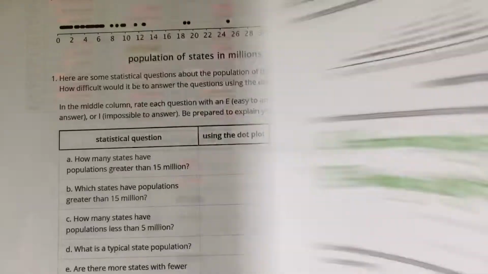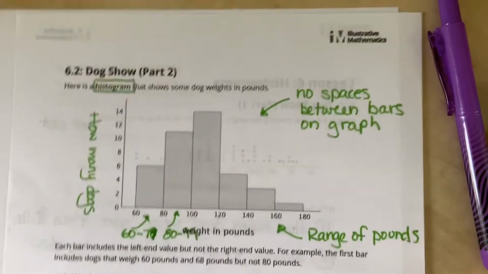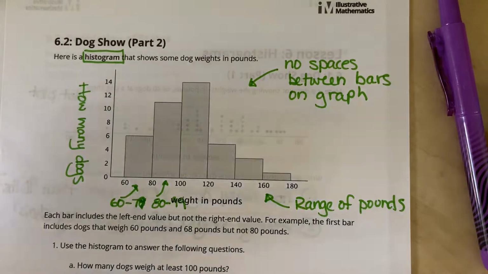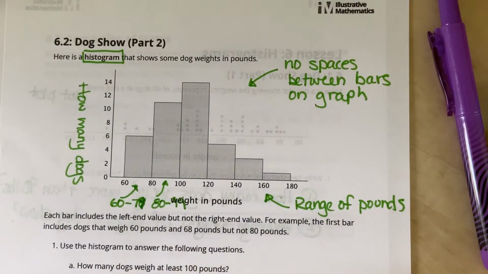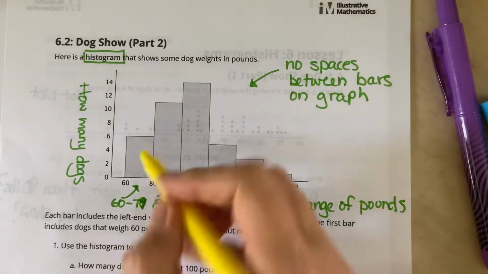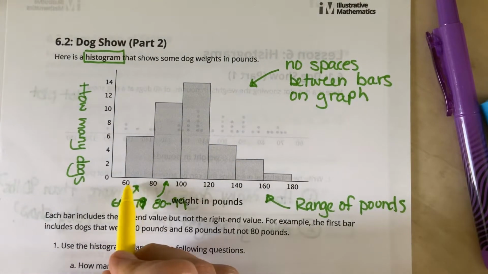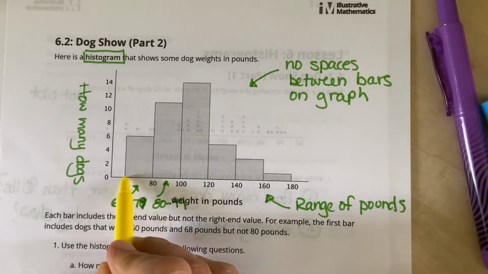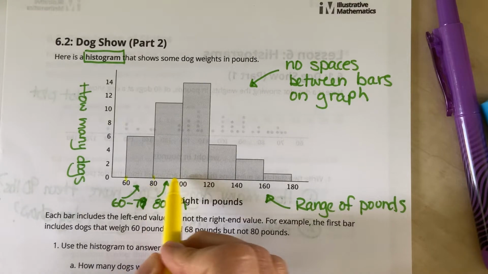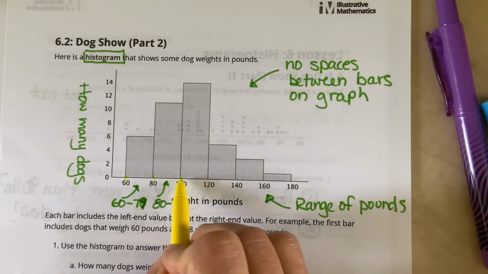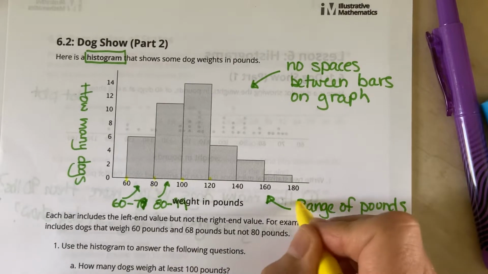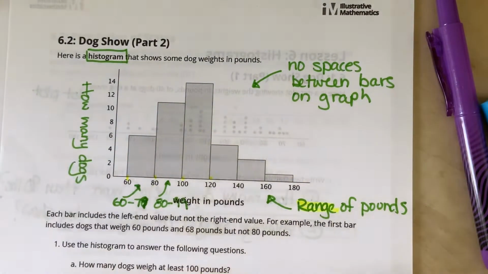Okay. All right, we're going to talk about a histogram, and I kind of went ahead and did a little bit of notes on this. So this is what a histogram looks like. So the things you've got to know is that this is going to be a range. This is not going to be one number. So this bar here would be between 60 and 79. Okay, 60 being the low, up to 80. This would go from 80 to 99. This would be from 100 to 119. So it's always going to have a range, okay? These are not going to be single numbers.